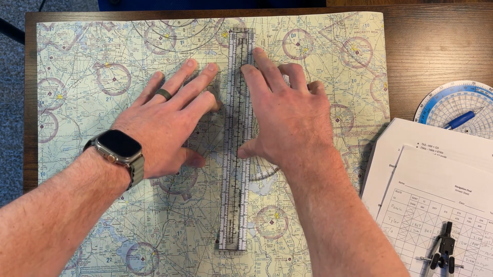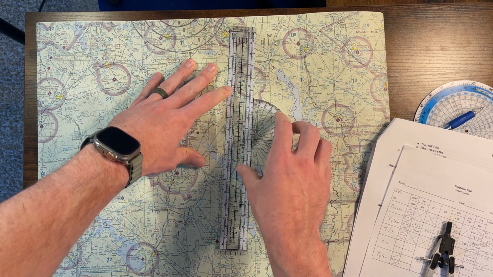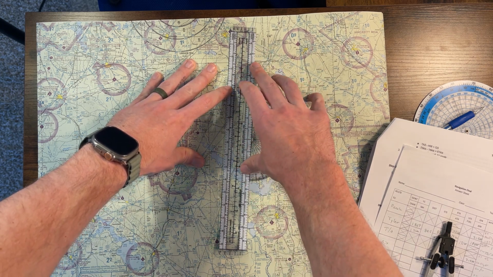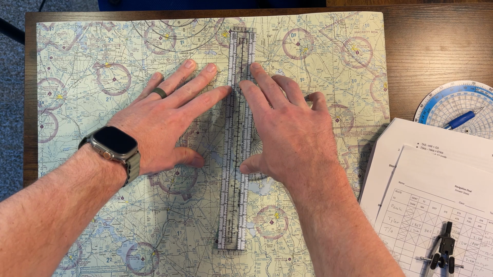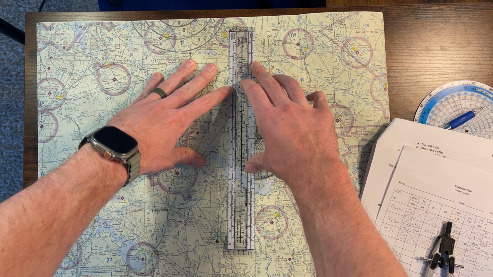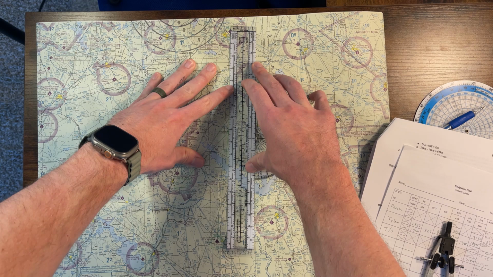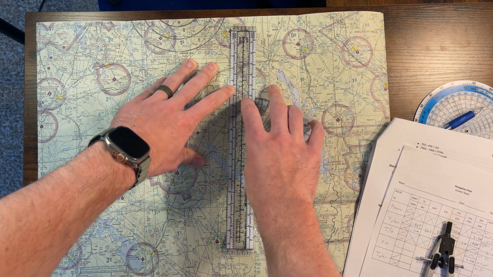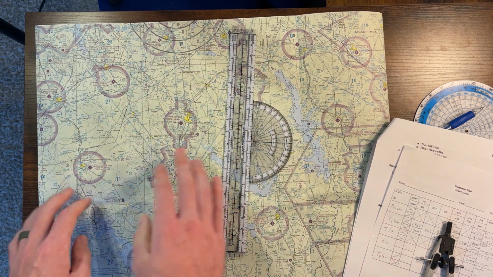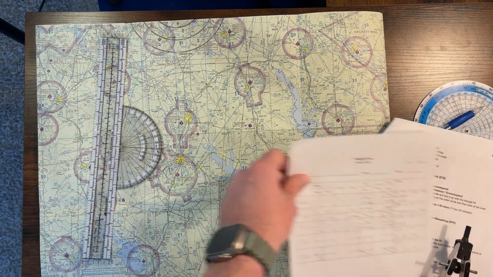So you measure, make sure you're on the sectional scale, not the other one. So you go ahead and measure that. And that's going to be right at 41 nautical miles.